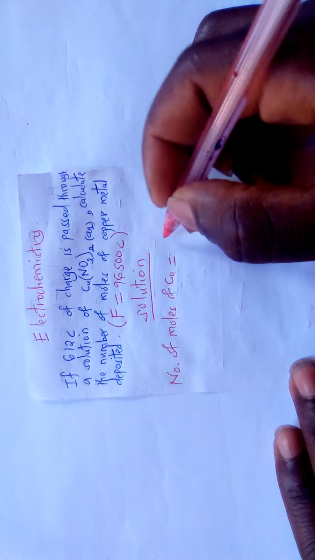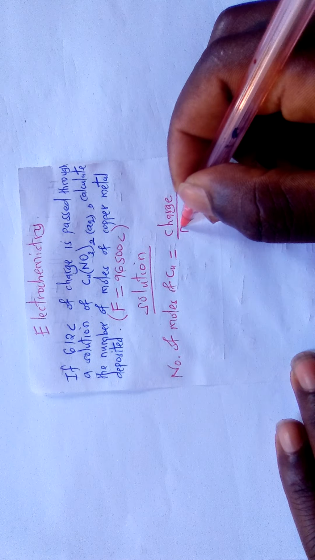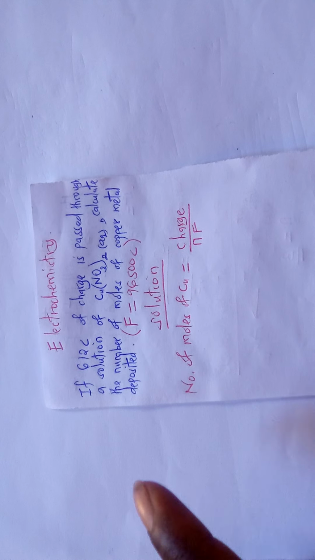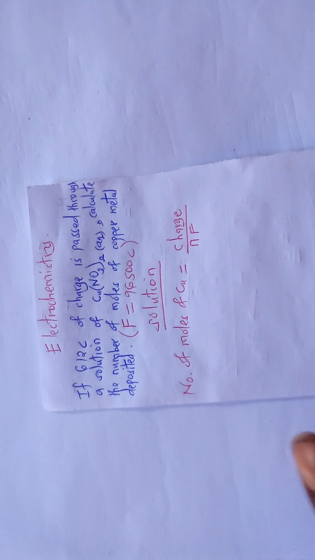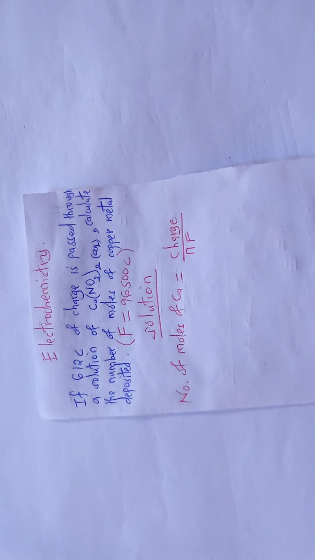The formula states that you just get the charge, because you've been provided with a charge, over n times the Faraday constant. So this is the formula I want us to use to solve this equation, and it is the same formula that you should be using to solve whichever equation under stoichiometry of Faraday, as long as you've been given a charge and the Faraday constant. So remember the formula so as to be able to understand and solve whichever equation you will be given.